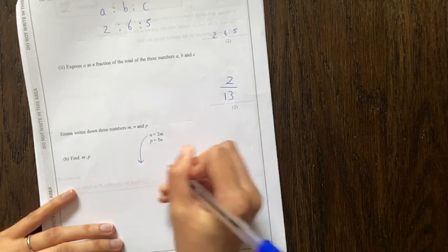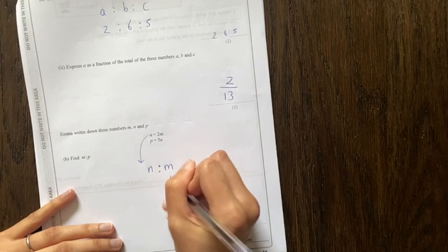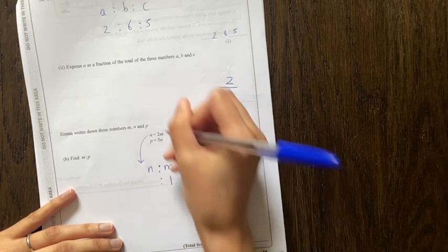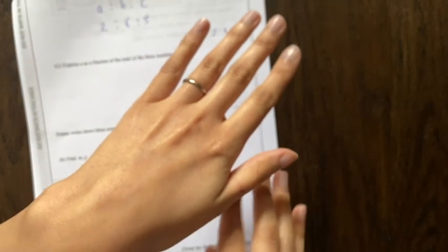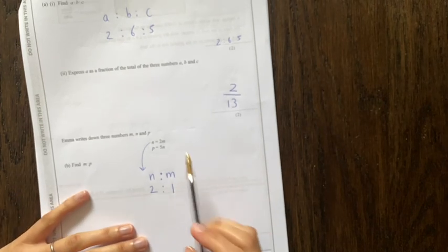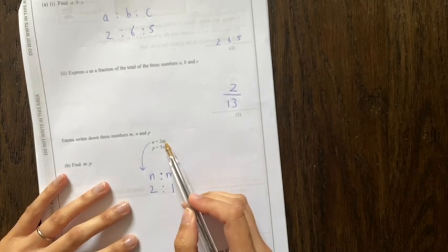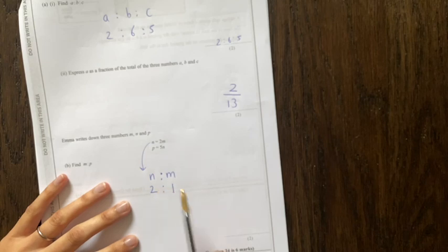So we get, let's just write N to M. When M is 1, put that back in, and what happens to N? It becomes 2. And that you can do for any number for M. So when M, oops, just lost focus there. Yeah, here we go. Let's try it with 10. If M is 10, 10 times 2 is 20. And that is double 10. So this ratio makes sense.